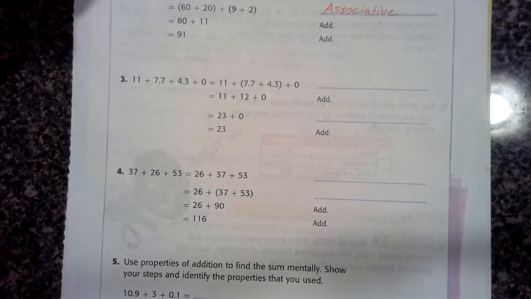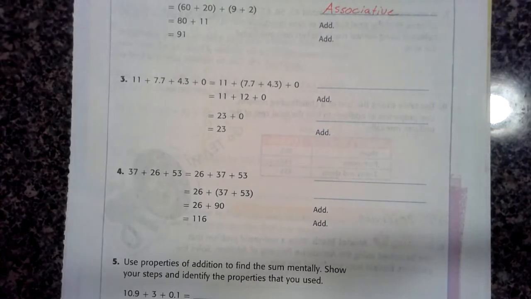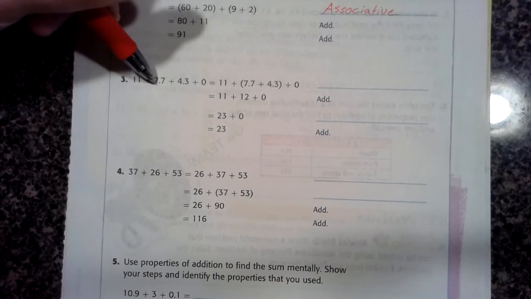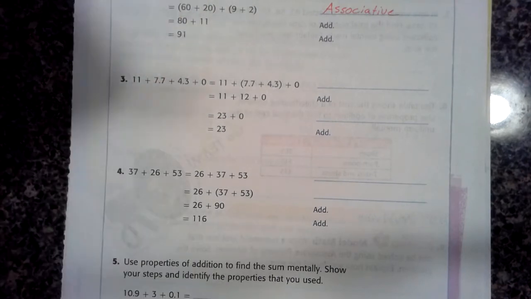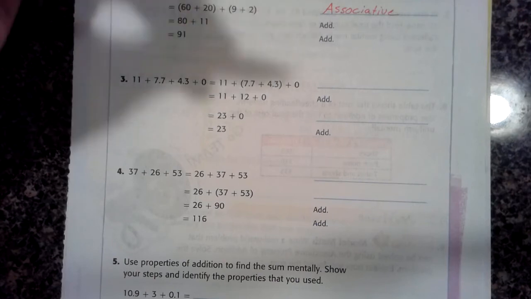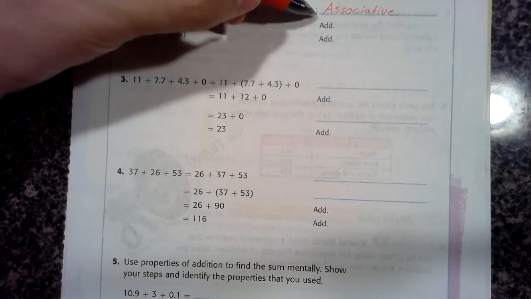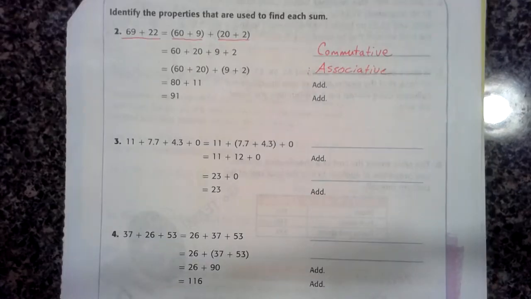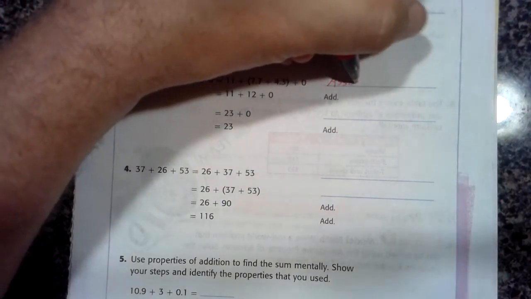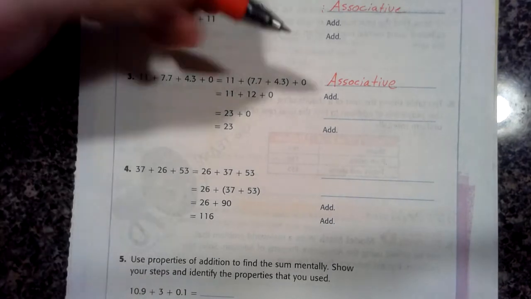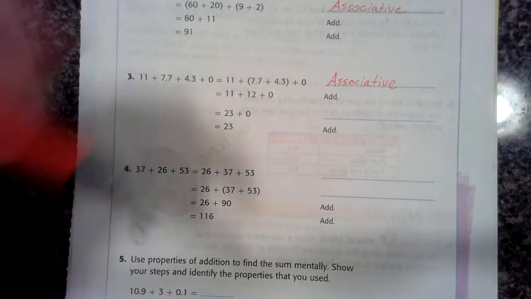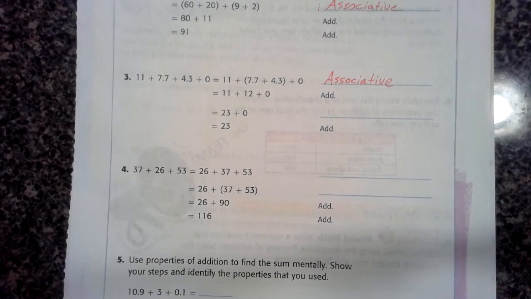Next one. Okay, so we have 11 and 7/7 plus 4 and 3/10 plus 0. And it appears that this one here, again, if you see parentheses, look at that, parentheses. I told you, parentheses. Look, they put that in a group, right? So that's associative because it's in a group. Associative. So they went ahead and added them. They did that for you. That's all that means, because we're not finding the answer. We're just talking about which property it is.